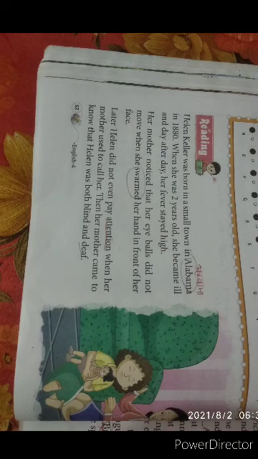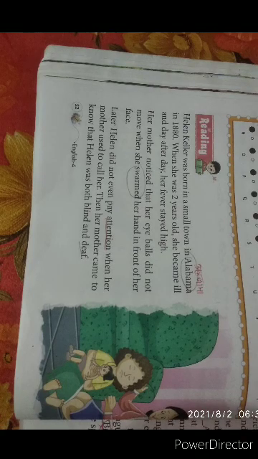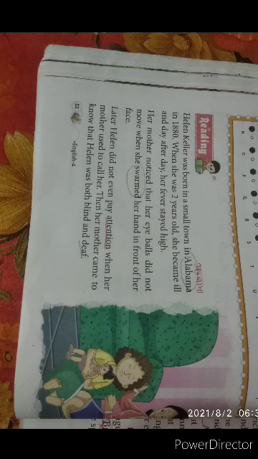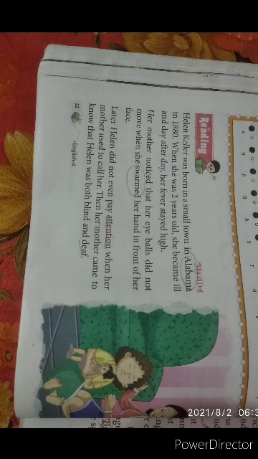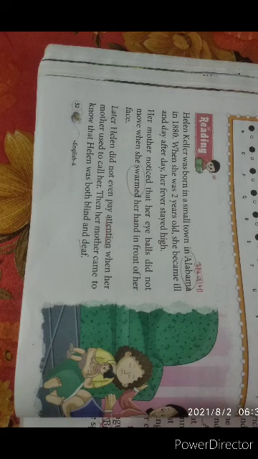After a few days, her fever increased, and her mother noticed that her eyeballs did not move when she waved her hand in front of her face. When she moved her hand in front of her face, her eyeball was not moving. That means she lost her vision.